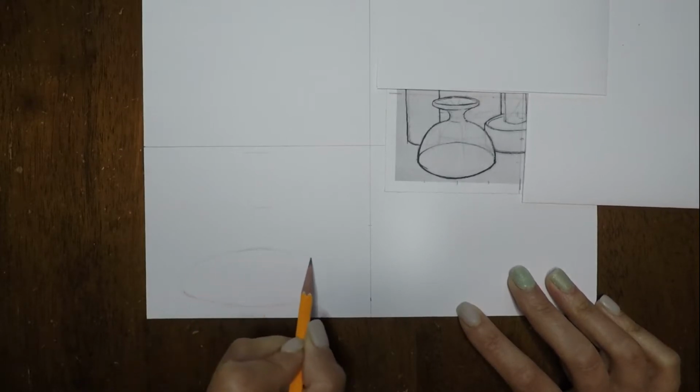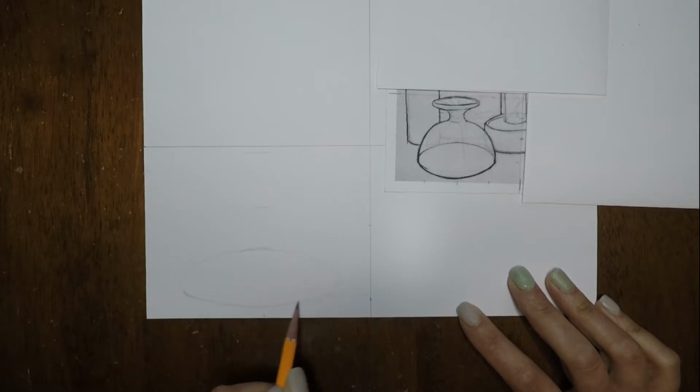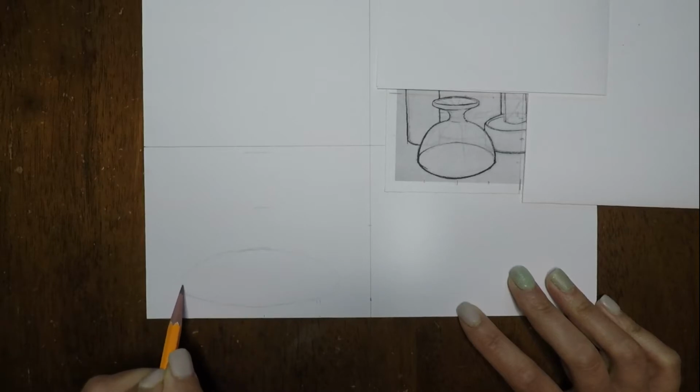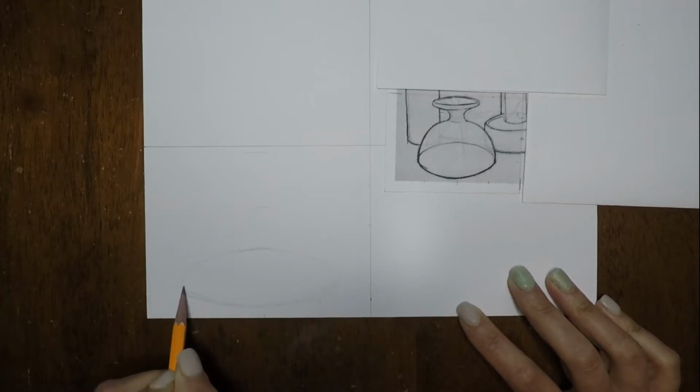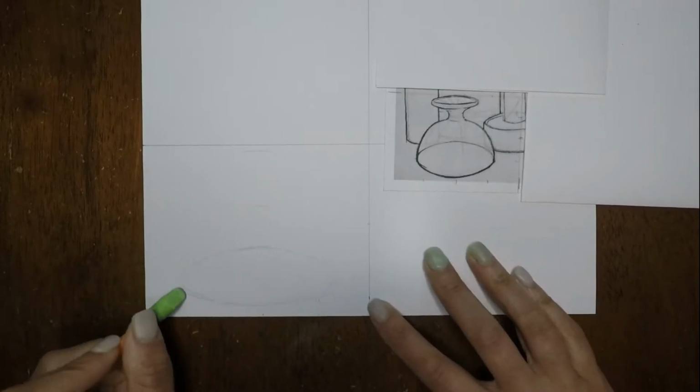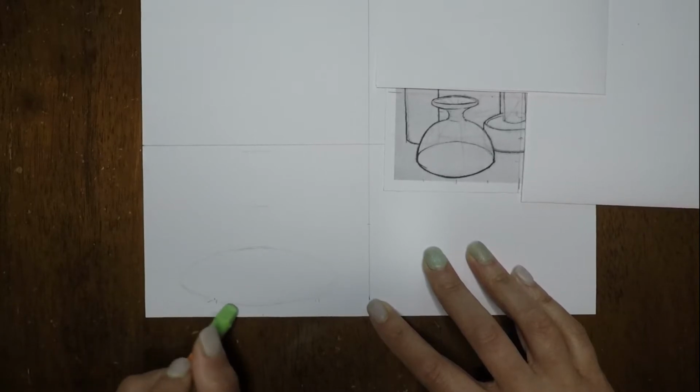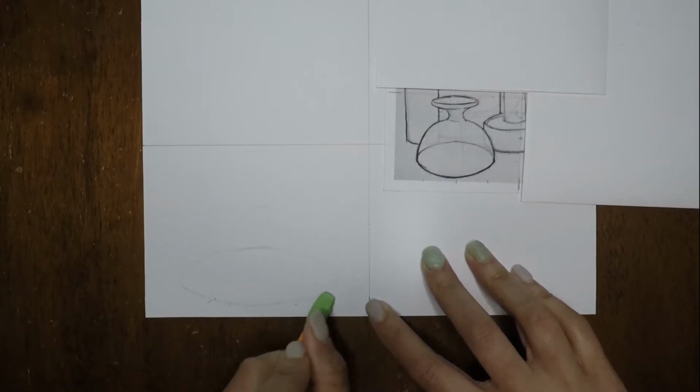And then I can always adjust once I'm done, but we just want to get the basic object in, and then we can start playing with it. So I can already see that this looks like it's coming up slightly more. And then I just start to erase and clean up my lines, deciding which lines I want to use. You've got to decide.